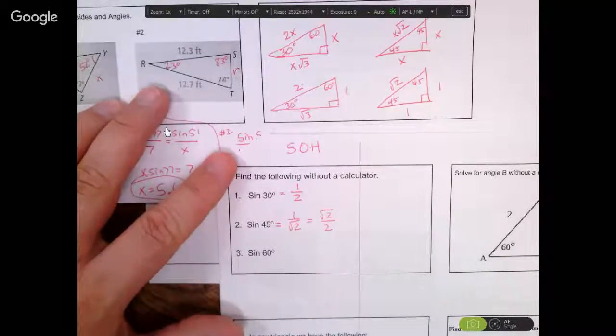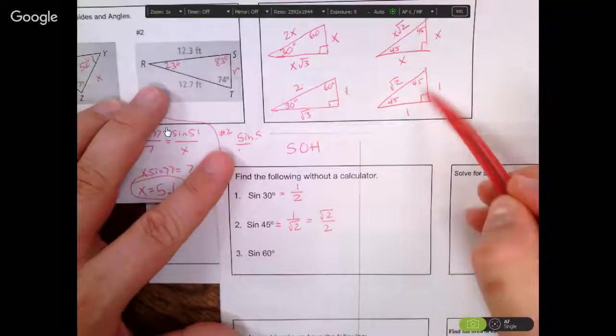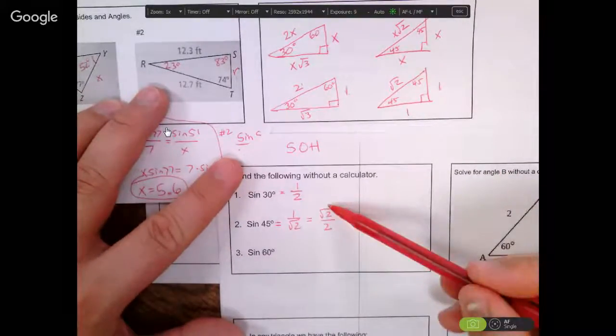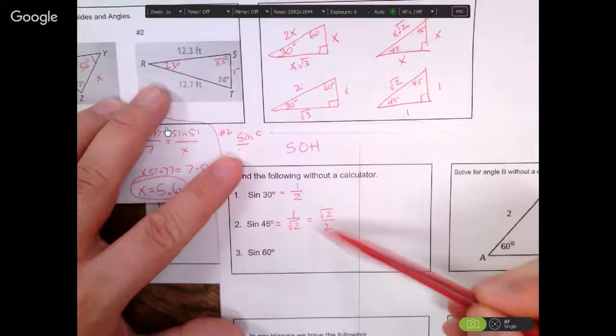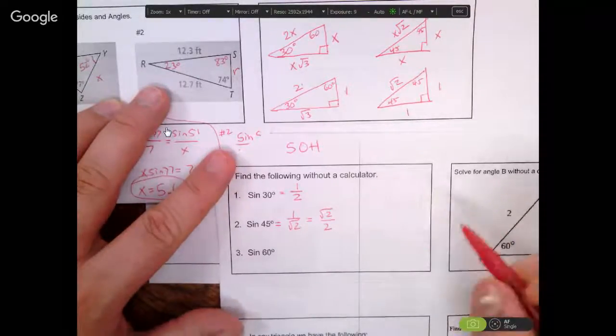I don't understand either way. Which part? I know the sine, but I don't understand how you go from 1 over radical 2 and then you get radical 2 over 2. You multiply by radical 2 over radical 2. Radical 2 times radical 2 is 2.